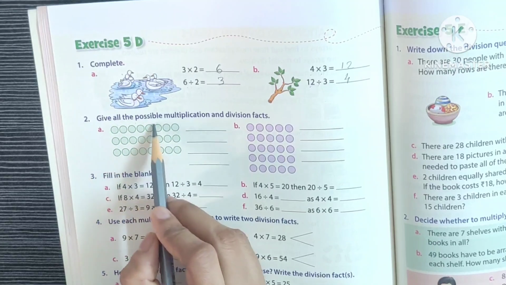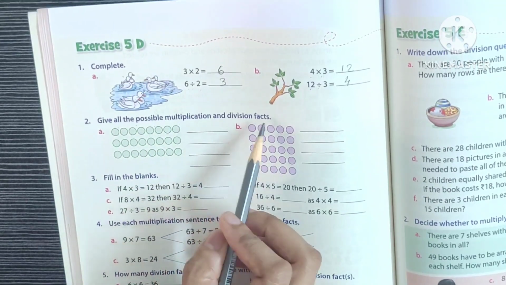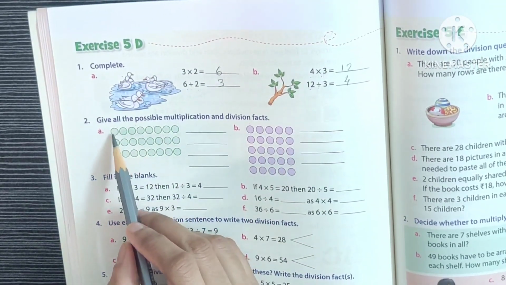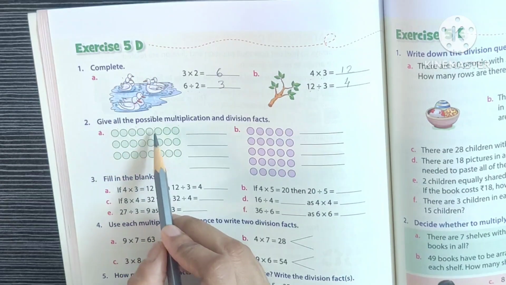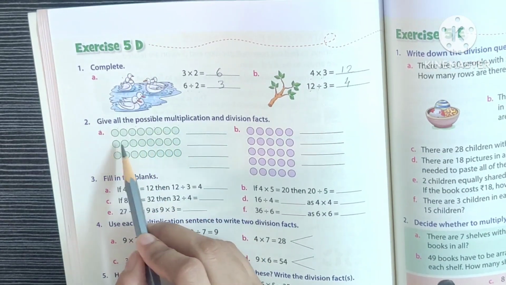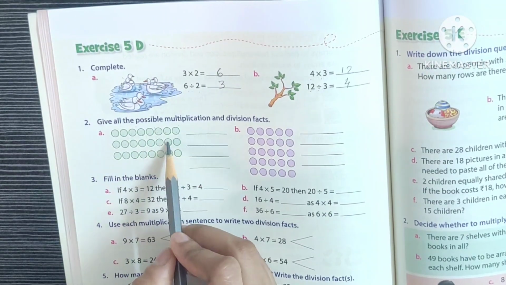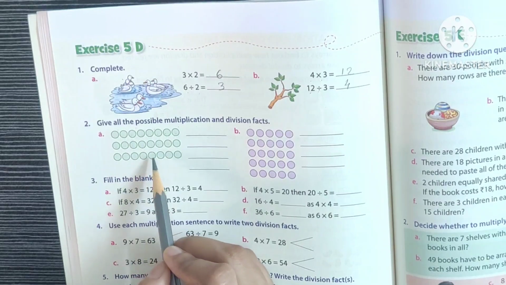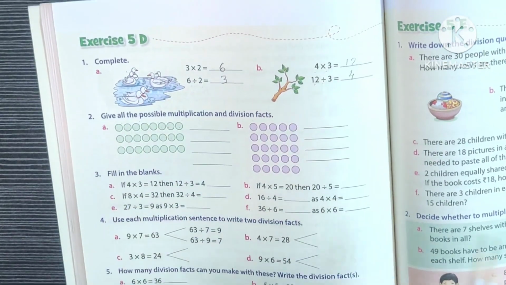Give all the possible multiplication and division facts. 1, 2, 3, 4, 5, 6, 7, 8, 9, 10, 11, 12, 13, 14, 15, 16, 17, 18, 19, 20, 21, 22, 23, 24.